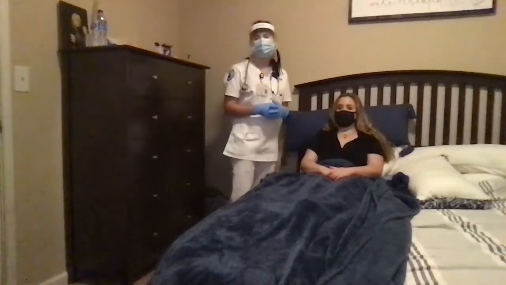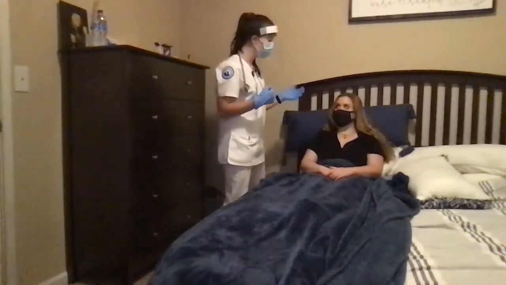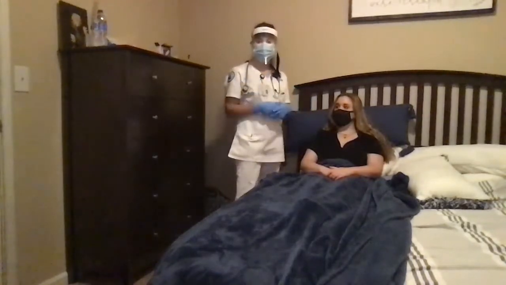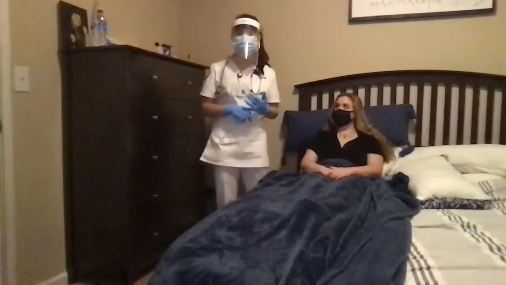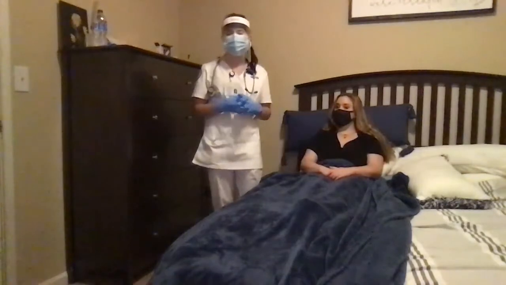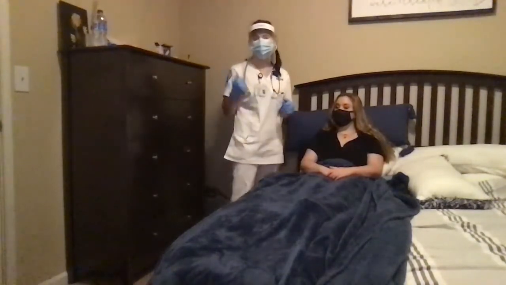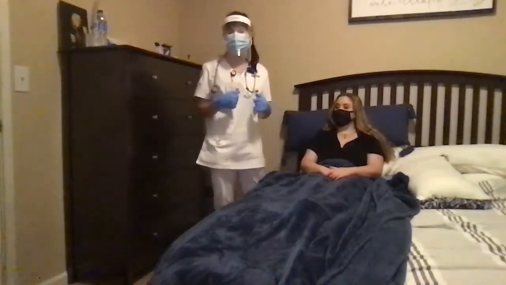While I'm assessing that, I can also be looking at the sclera and the conjunctiva. The sclera is the white part of the eye. You don't want any yellowing, any irritations, anything like that. Yellowing can be liver failure or just any causes with the liver.